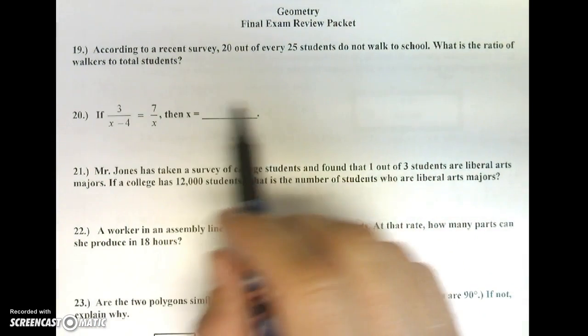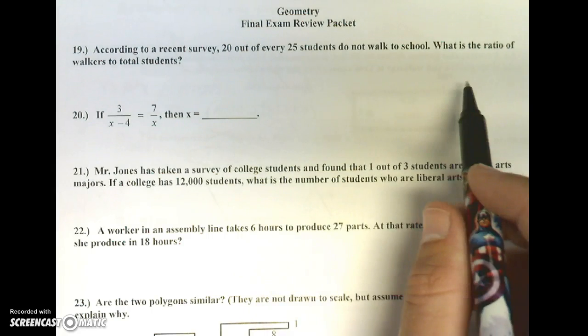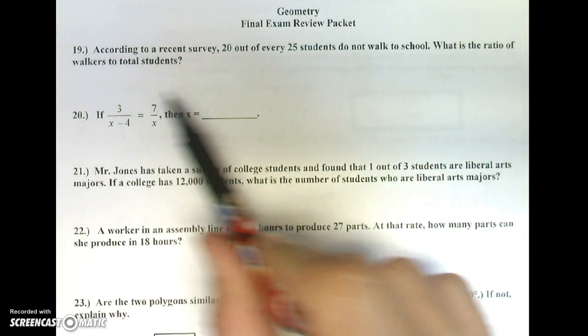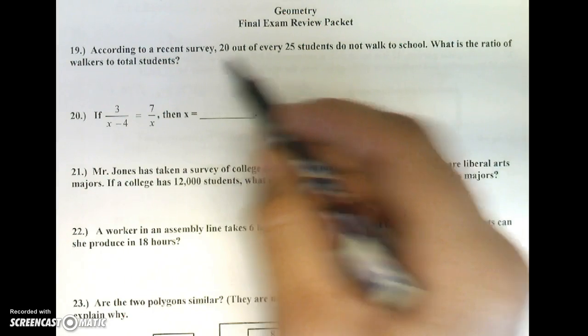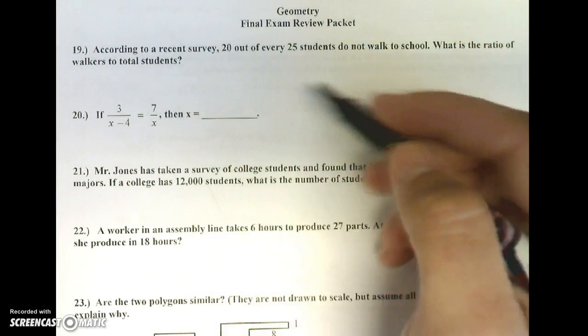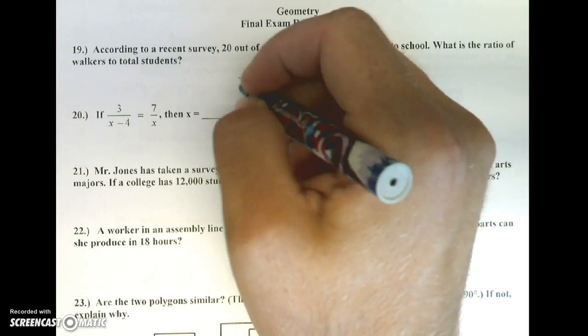According to a recent survey, 20 out of 25 students do not walk to school. What is the ratio of walkers to total students? Well, if 20 kids do not walk out of 25, how many do walk? Well, 5 out of 25.